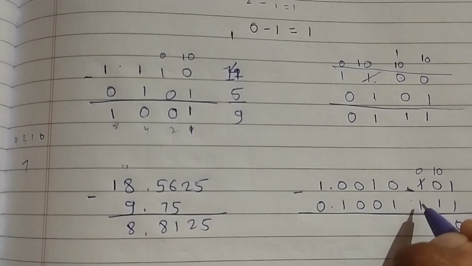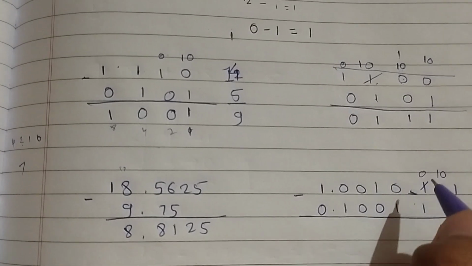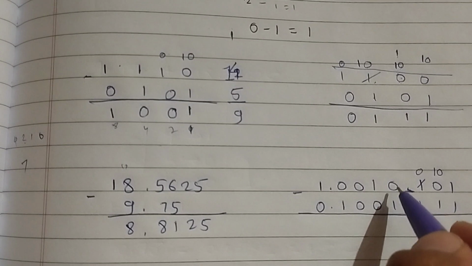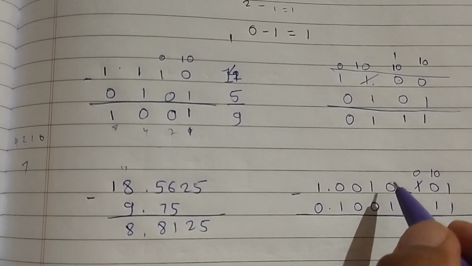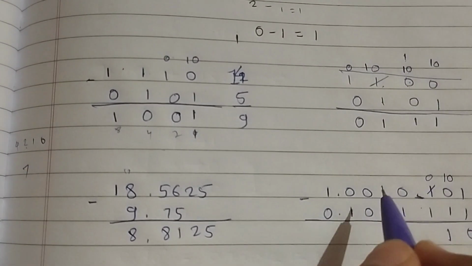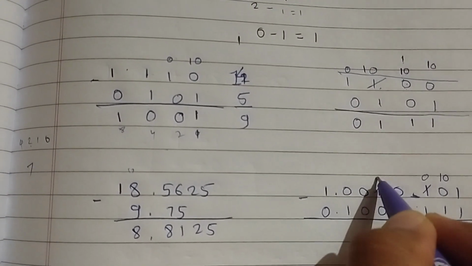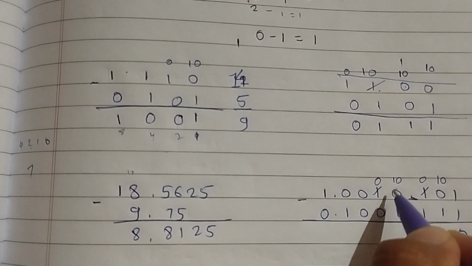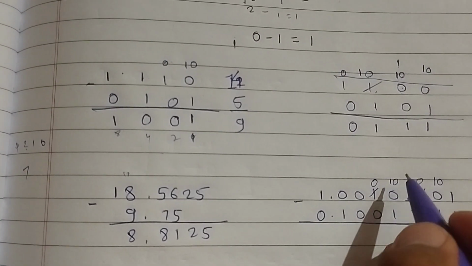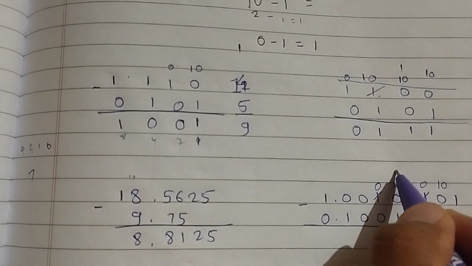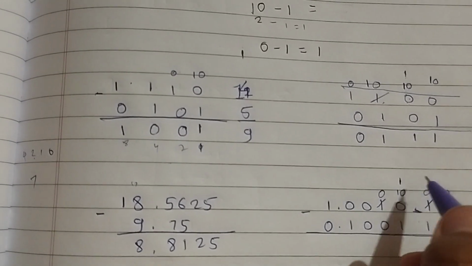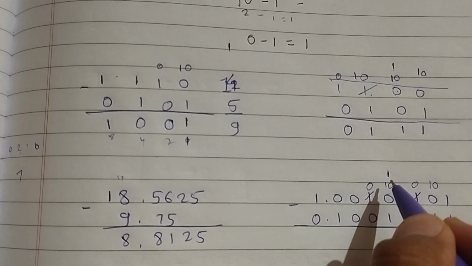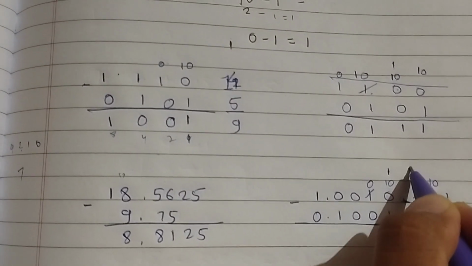Now again 0 minus 1. So we again want to borrow. So we request the 0. But 0 has no number to give a borrow. So he requests the 1 to give a borrow. So 1 now gives a borrow and is converted into a 0. Now here is the 2 1 0. This bit shares one bit with the next one, meaning one is used for itself and one is shared with the next bit.